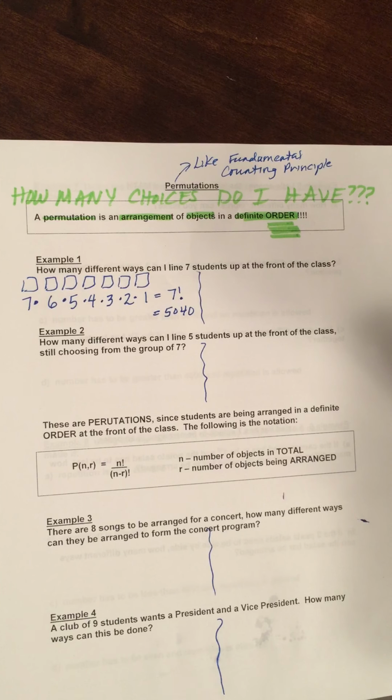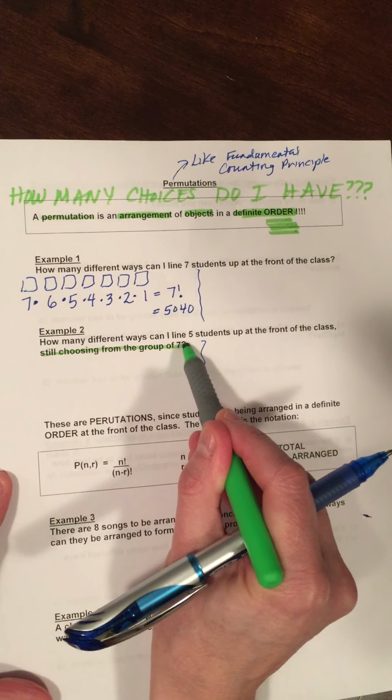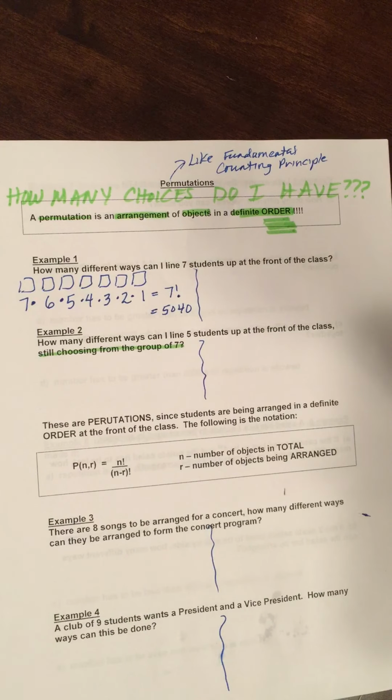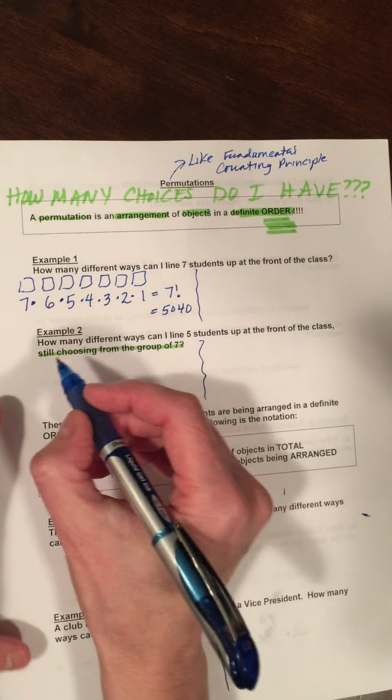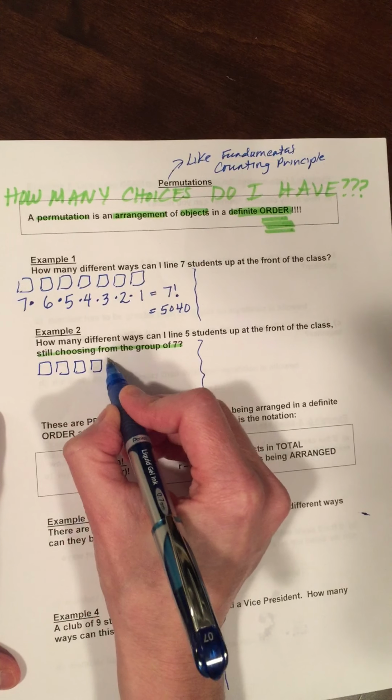Okay, let's take a look at the second example. How many different ways can I line 5 students up at the front if I'm still choosing from the group of 7? So again, at this particular point, I would ask the 7 people, they're back at their seats now, I would ask the 7 people to stand up for me again. And I would say to the class, okay, I'm going to call up 5 of them.